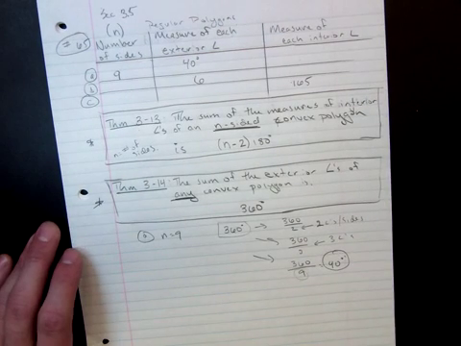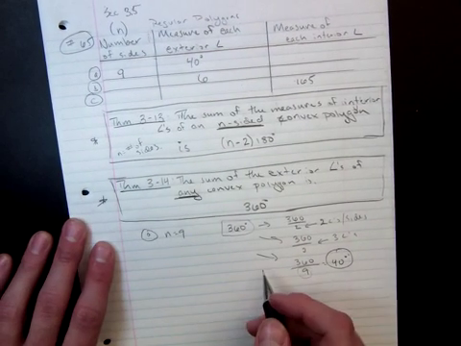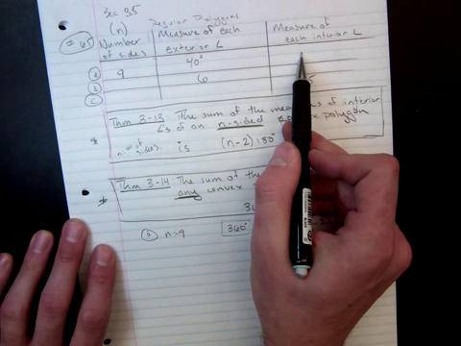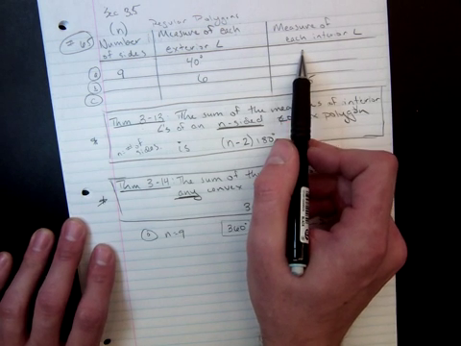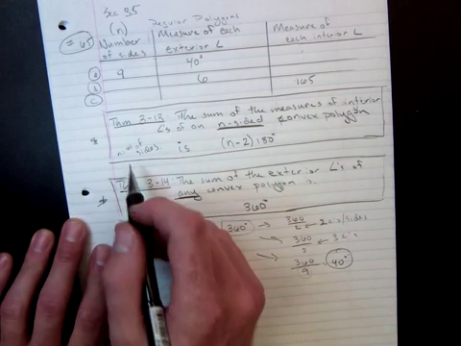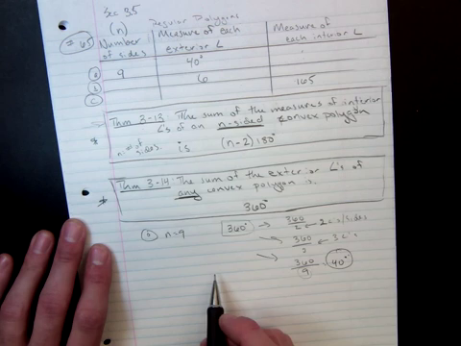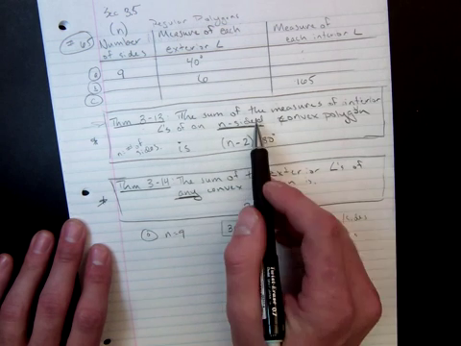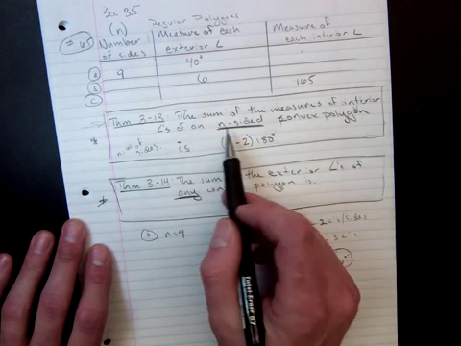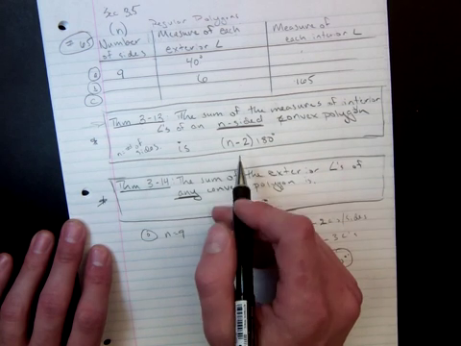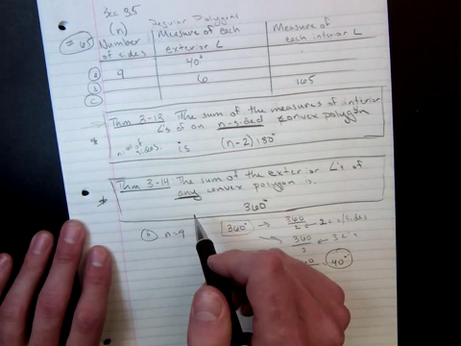Moving on to the second piece of the problem, where they asked for the measure of each interior angle, I'm going to have to move on to Theorem 313. In Theorem 313, they tell us that the sum of the measures of the interior angles of an n-sided polygon is n minus 2 times 180.